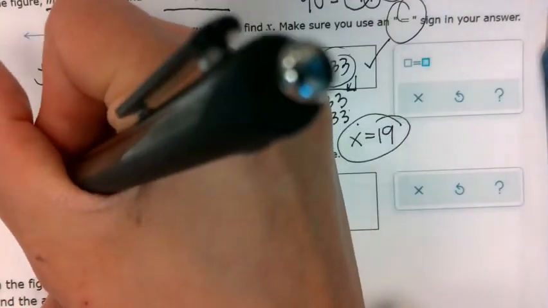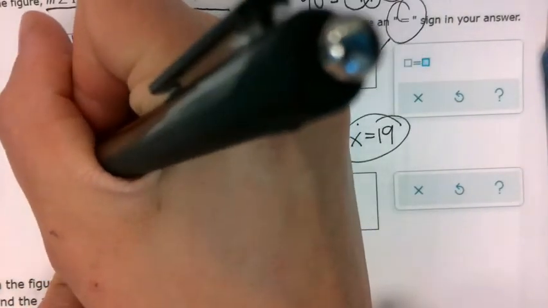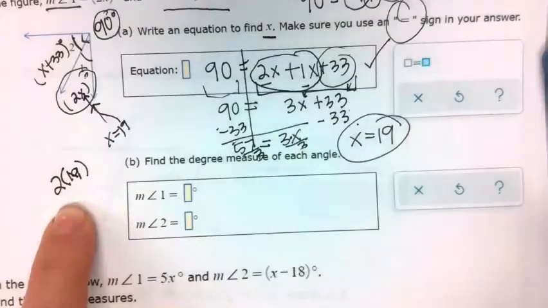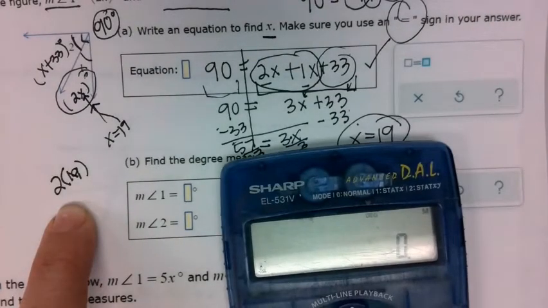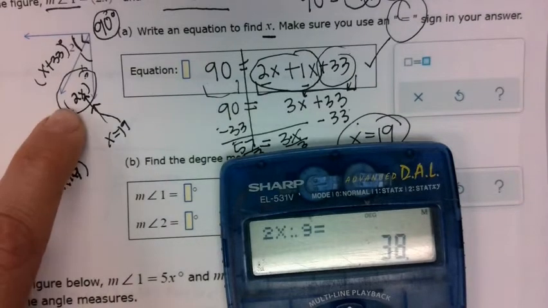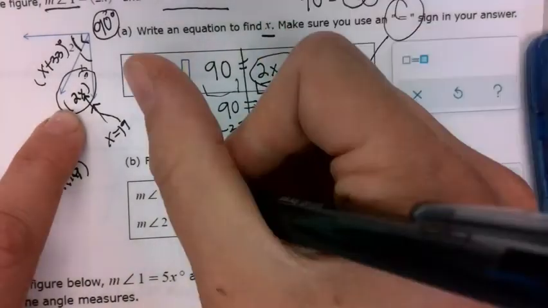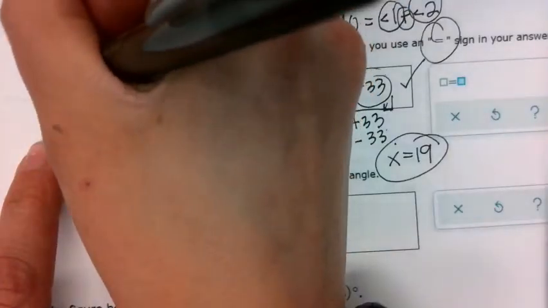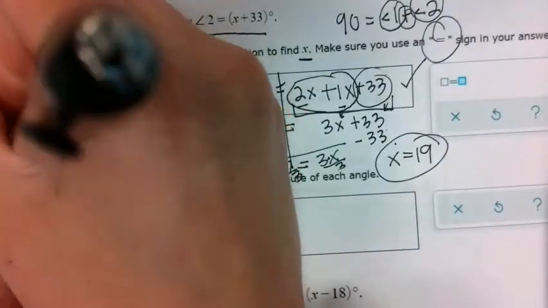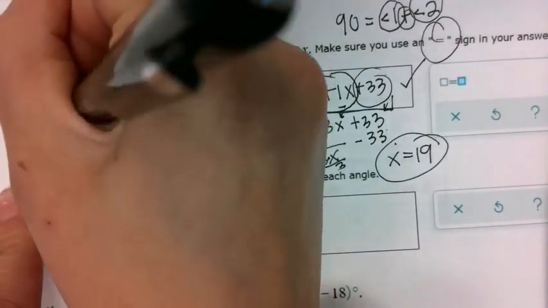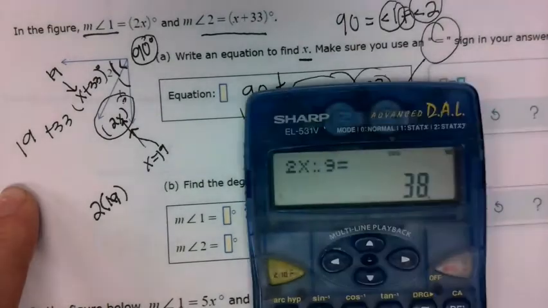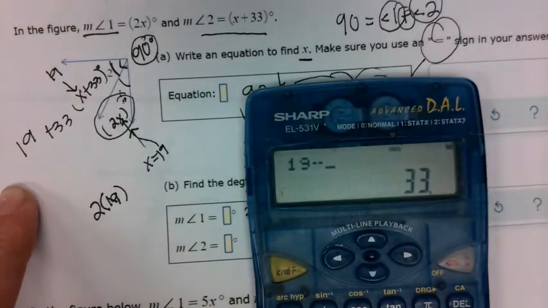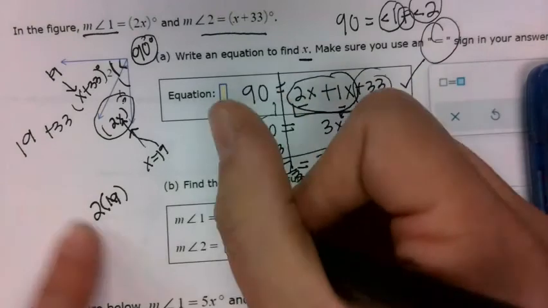If x equals 19, I'm going to insert that into my diagram right where that x goes, and whenever I replace x, I put the number in parentheses. So 2 times 19 gives me this angle, so 38. Angle 1 is equal to 38 degrees. Angle 2, I'm going to replace x with 19, so 19 plus 33 is 52.